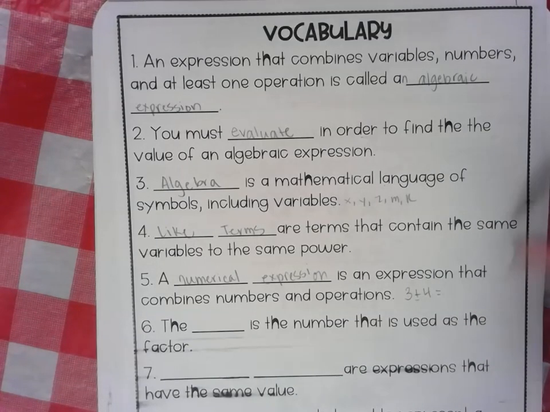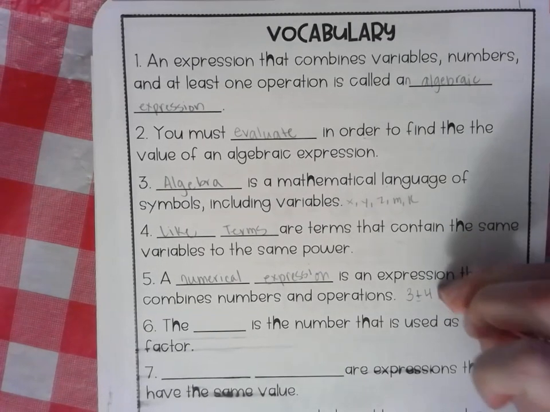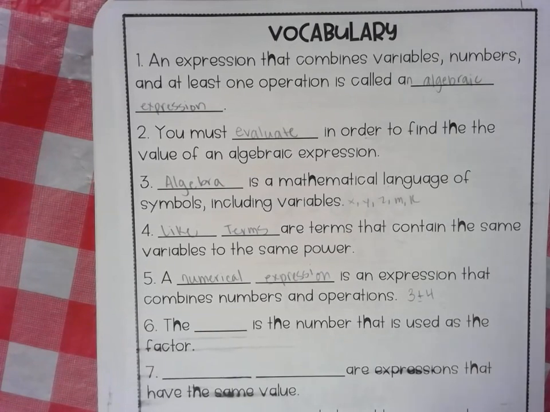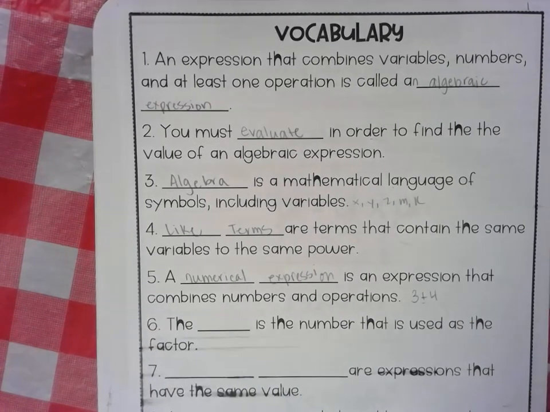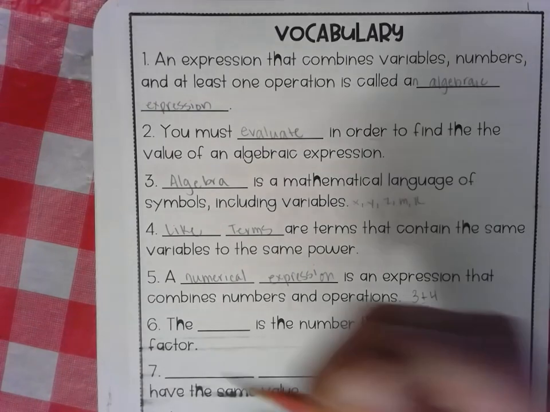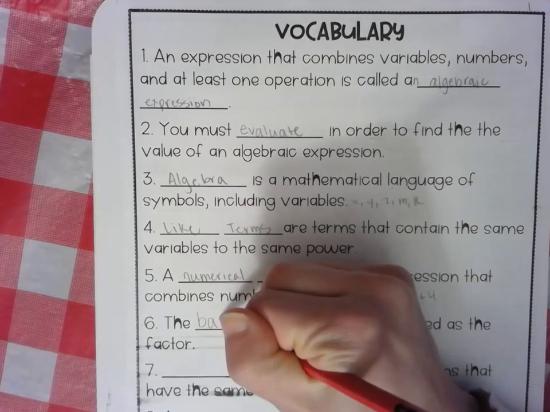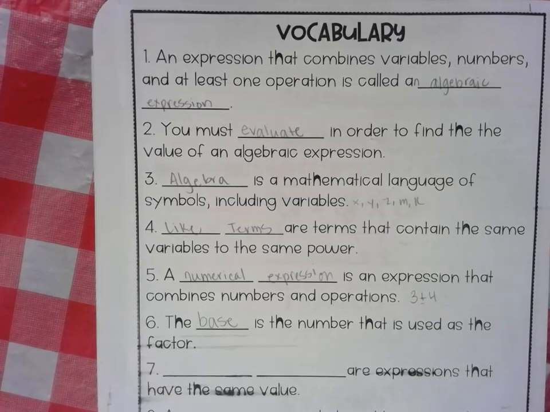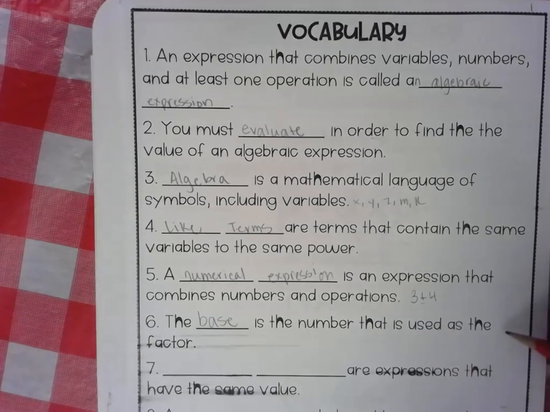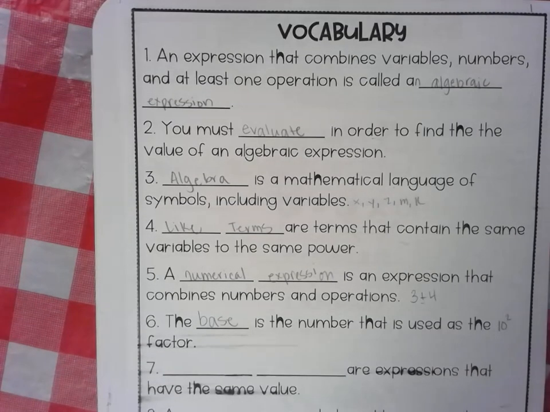I don't have an equal sign there yet because that would be an equation. So really it's just 3 plus 4. Okay? Number 6, the base is the number that is used as the factor. And we will go over exponents today, so we do need to know what the base is. So for example, with exponents, if I have 10 squared, 10 would be my base.